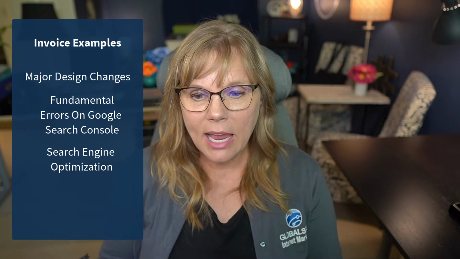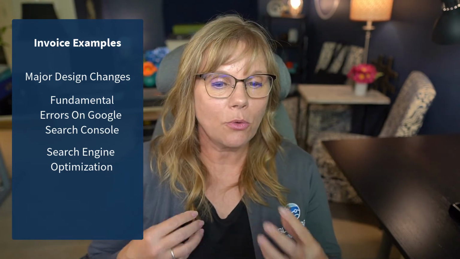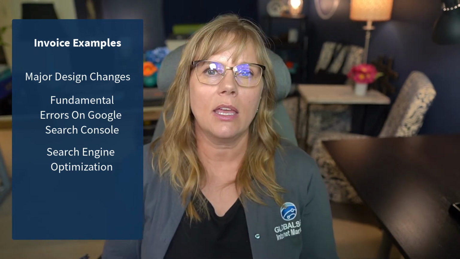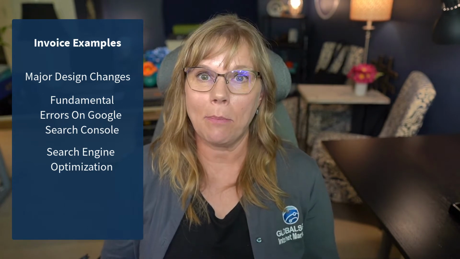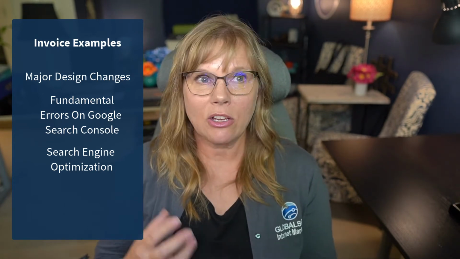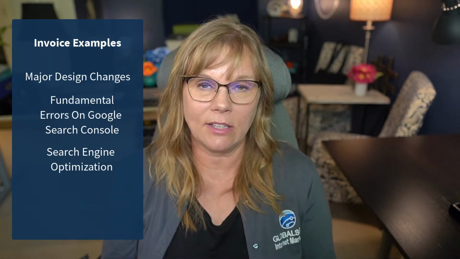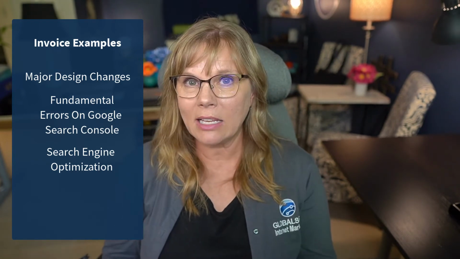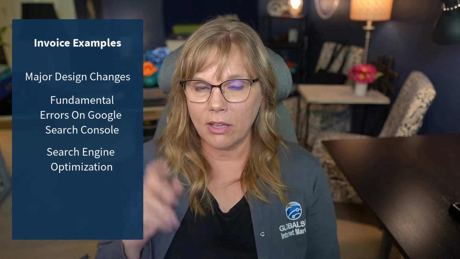SEO is complicated, requires regular content, research, analysis, constant updates to your website, constantly checking the performance of your site and making sure that Google's happy and your clients are happy. So there's a whole lot of things that go along with SEO. If you're interested in growing your reach organically, let me know. I'll give you the link.